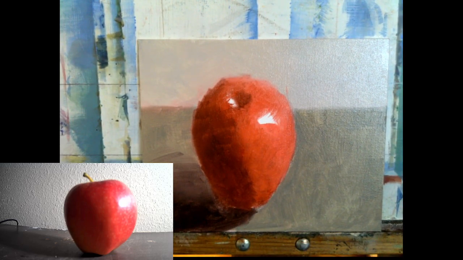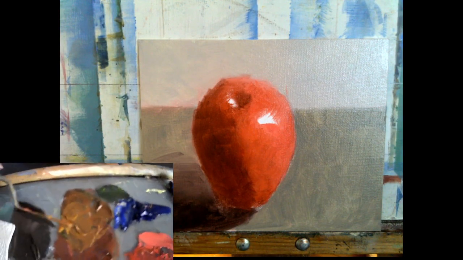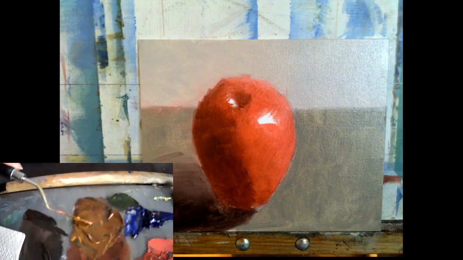Okay, this time I will use mostly red, some yellow, and some blue, because I want it to be kind of more orange looking, but not too light. Okay, getting there. I think it takes more yellow. Okay, so you can see what I'm making over here.